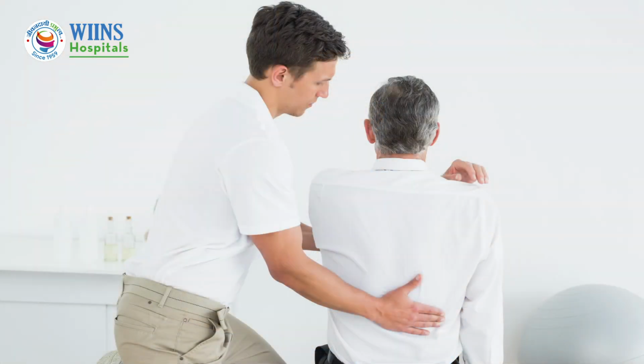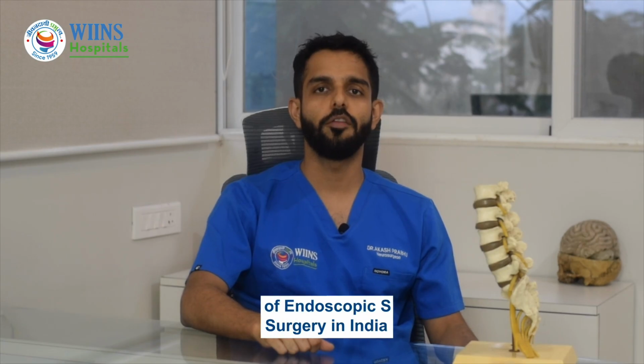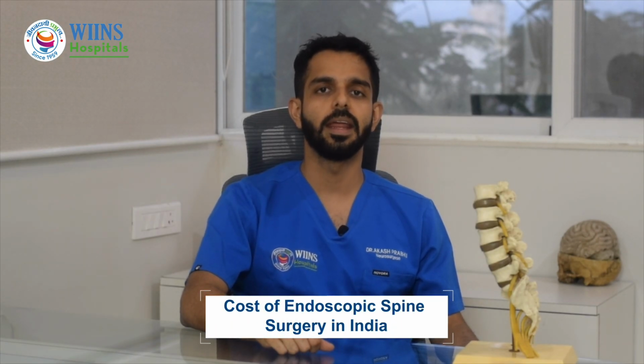There is usually just 1 or 2 stitches put, which can be taken out at a later date on an OPD visit to the hospital. Initially, rest and just minimal activities are recommended. Within 2 or 3 weeks, we will start some physiotherapy for back strengthening to help prevent these herniations in the future. So, what is the cost of endoscopic spine surgery in India?